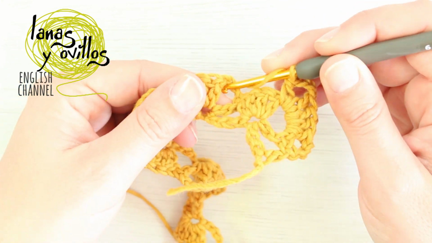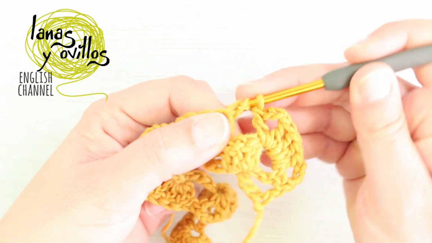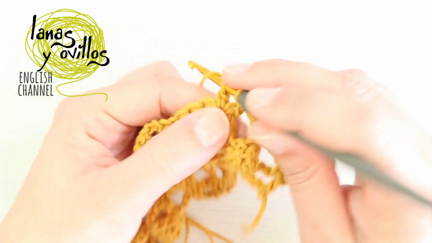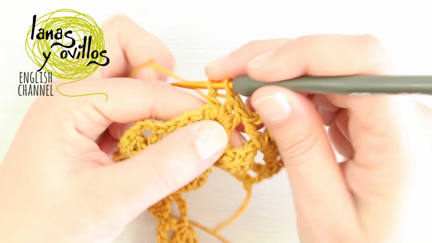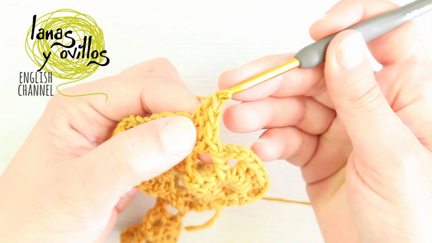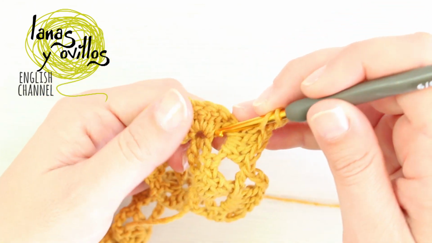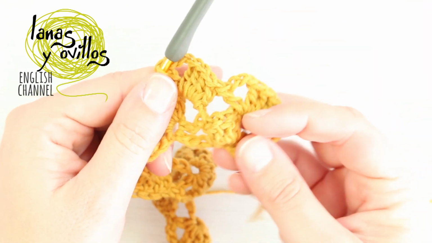On the following chain 3 space you have to make 4 double crochet in the same space, chain 3 and 1 double crochet in the same space, and continue making the same to the end.